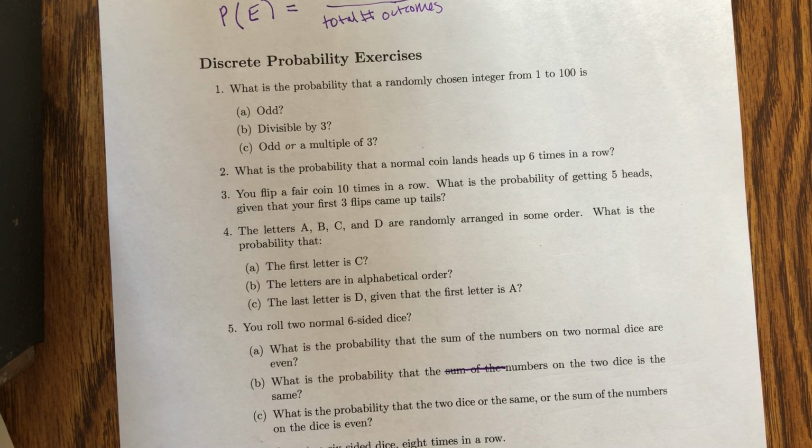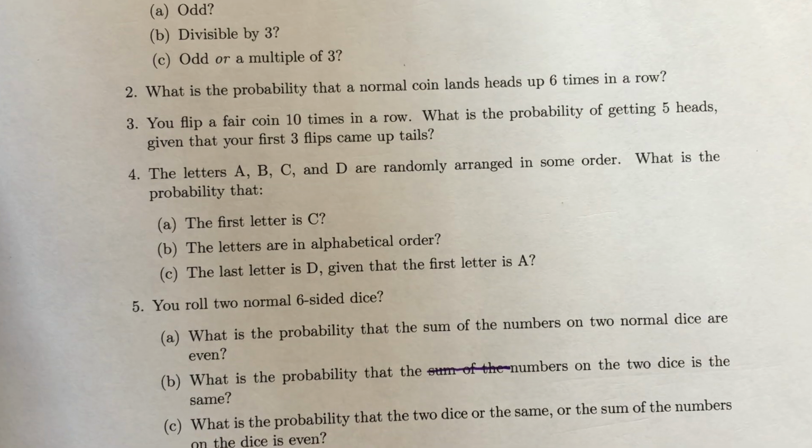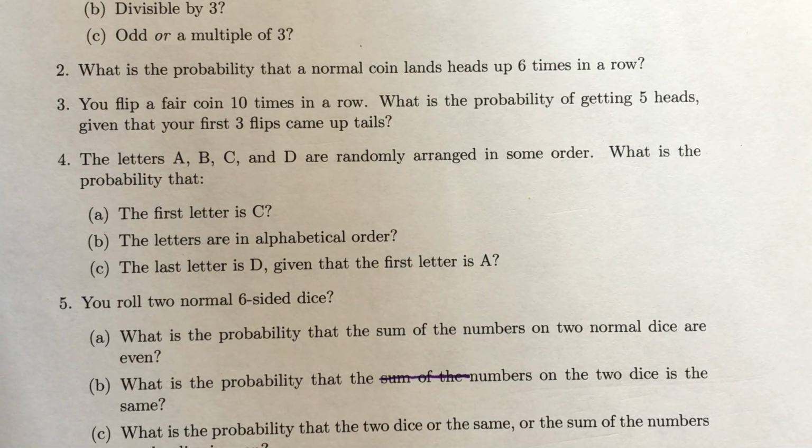All right, we're back with some more discrete probability exercises. We have number 4, 5, and 6 to go. I'll do 4 here, zoom in a little on the actual sheet, and the rest I'll do on some scrap paper. So we're saying the letters A, B, C, and D are randomly arranged in some order. We want to find the probability of various events here.